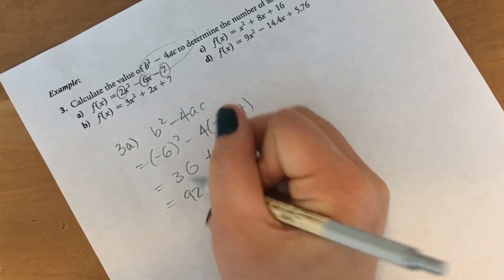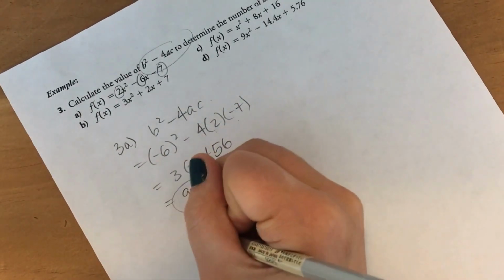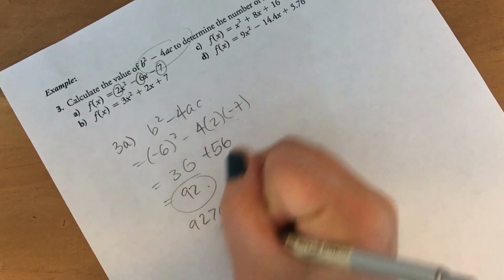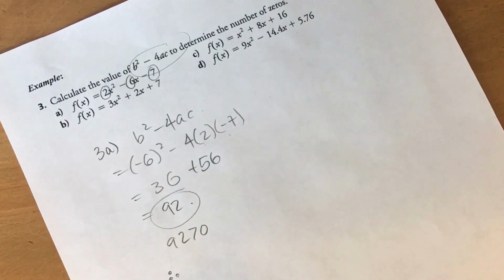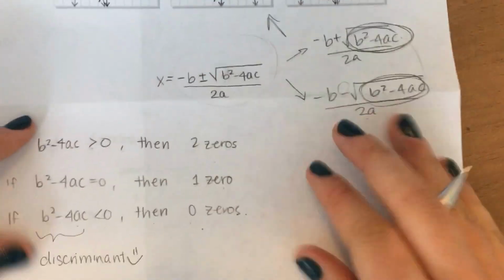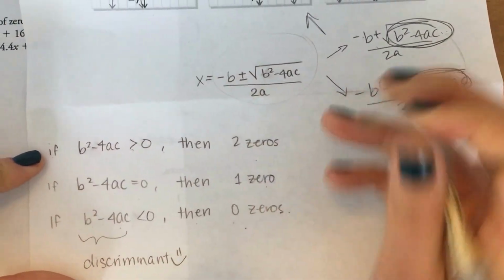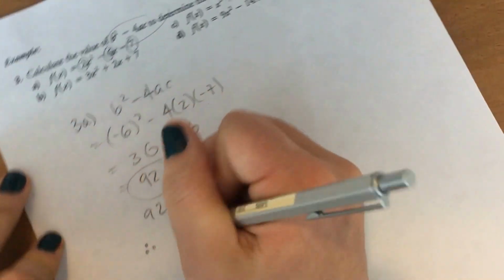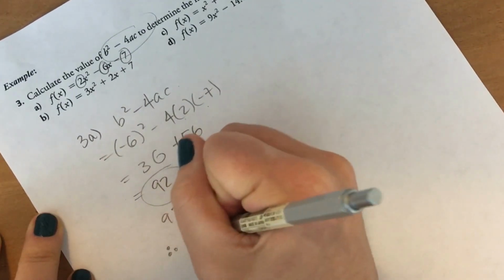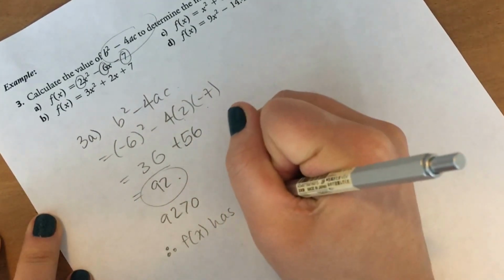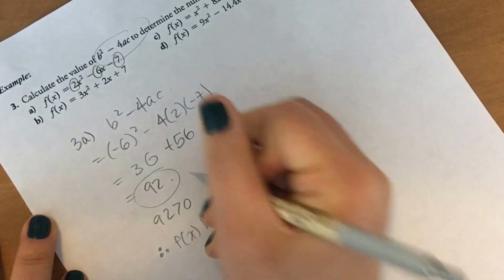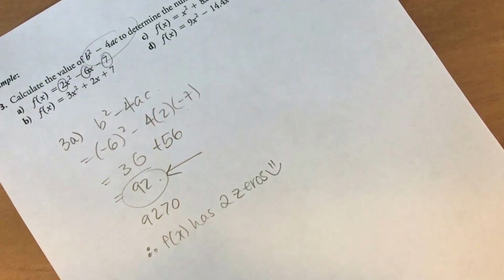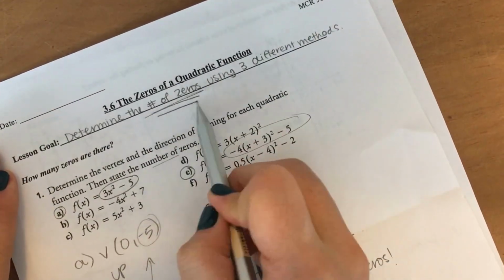Okay, so this is a positive number. 92 is greater than 0. Based on our rules over here, if it's positive, then 2 zeros. Therefore, f of x has 2 zeros. So depending on whatever number you get here, you can decide on the number of zeros.